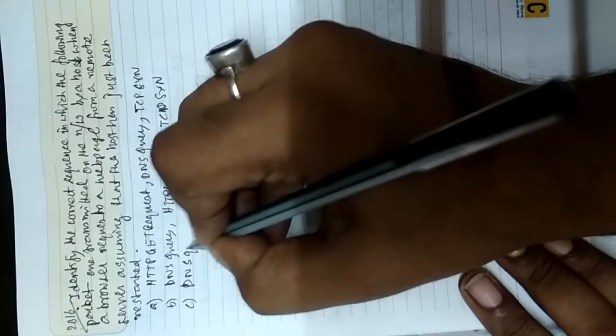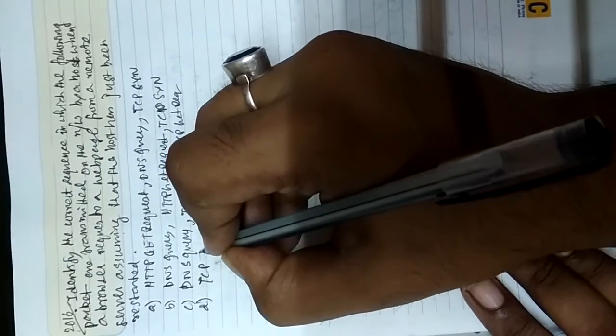Option C, DNS query, TCP synchronize, HTTP GET request. And option D, TCP synchronize, DNS query, and HTTP GET request. So now you have to understand what happens when you are typing the URL.